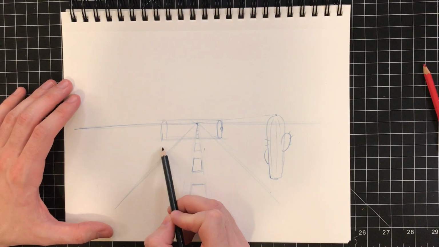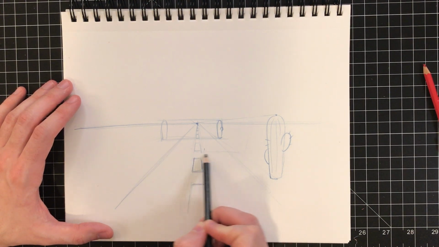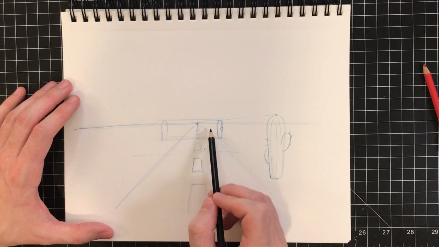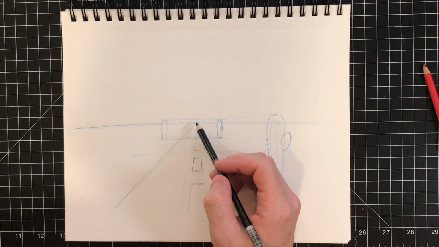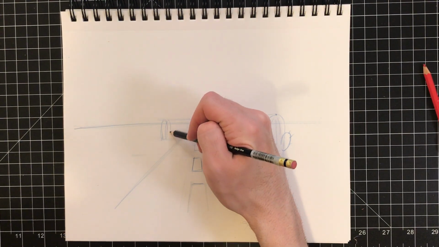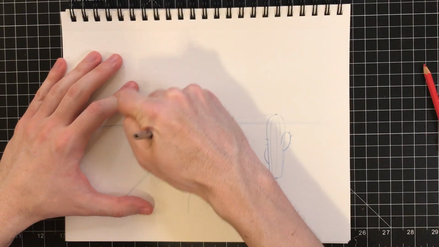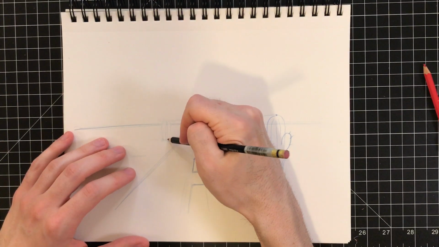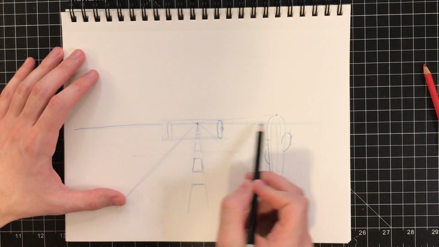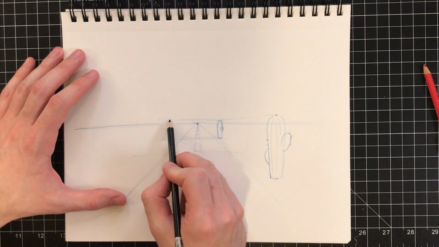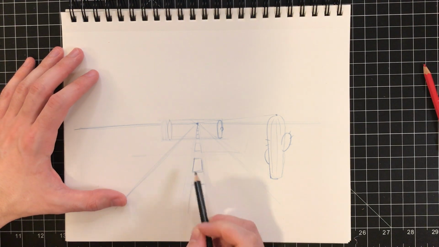But if, say, we wanted to put it halfway between this one and this one, well, we can reverse engineer. Now that we've got a little cactus here, we can do the same thing that we did here where we establish the tallest point and the lowest.